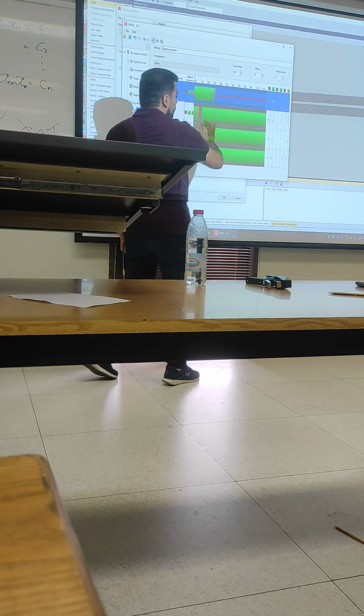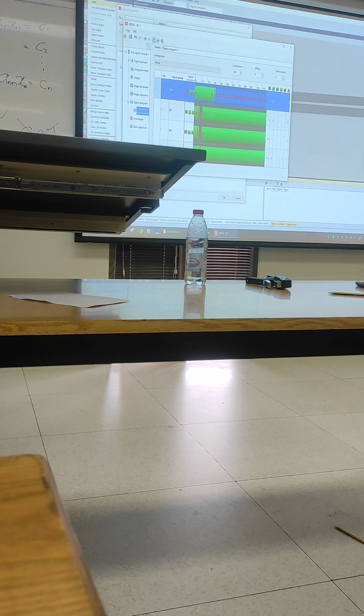Okay, now this one will be green. After that, I need the second approach. So the second approach will start at, let's say 35, for example.